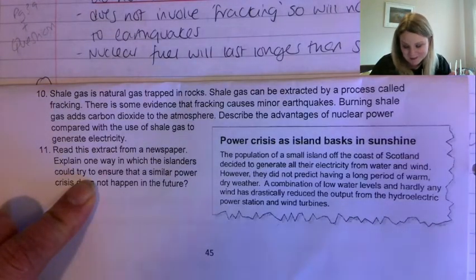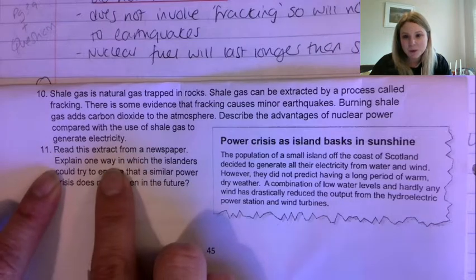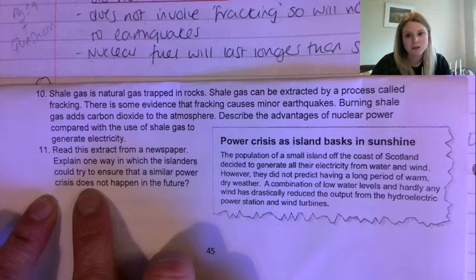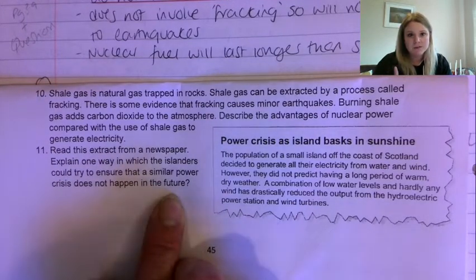Calculations are my favourite. So read this extract from a newspaper. Explain one way in which the islanders could try to ensure that a similar power crisis doesn't happen in the future. So some sort of power crisis, we have to figure out, well, what went wrong this time? What should they be doing better?